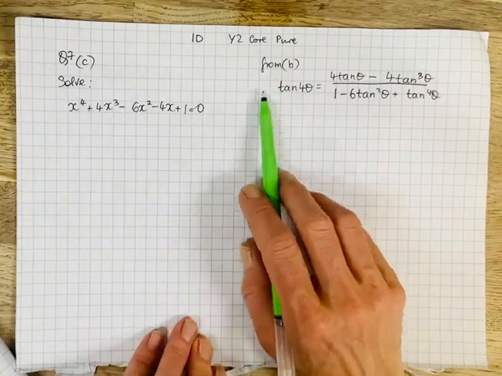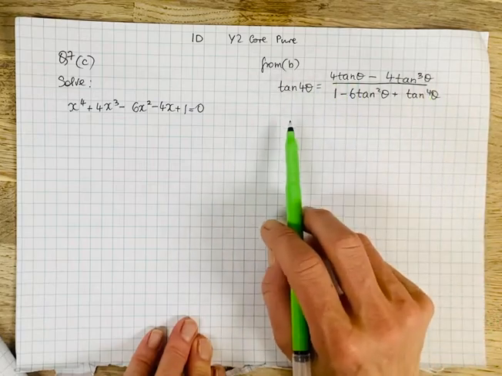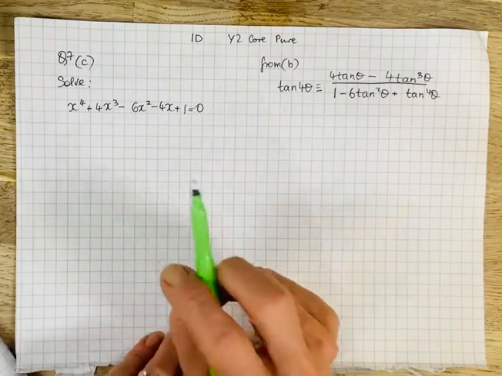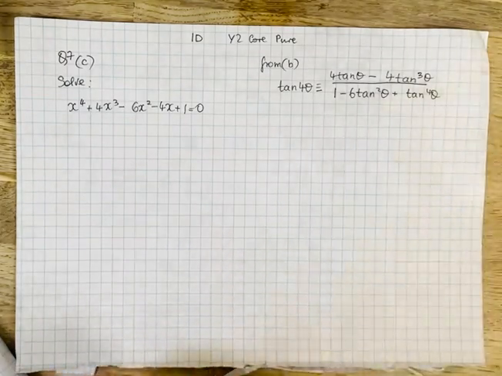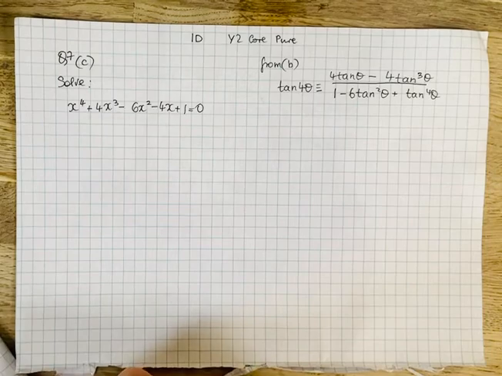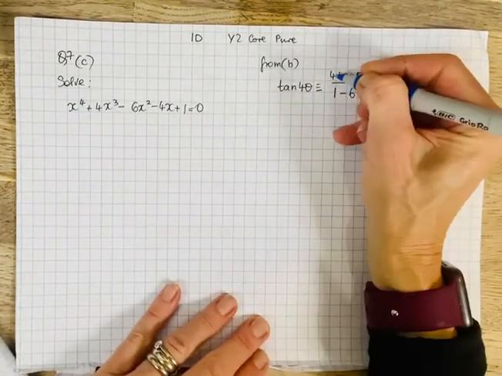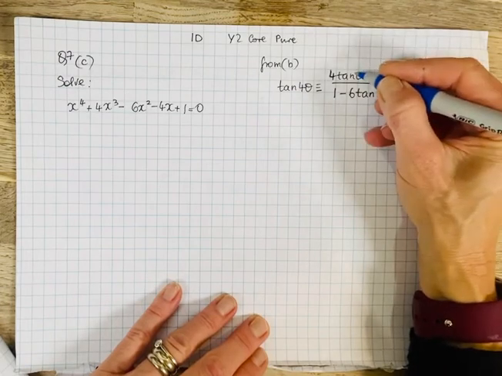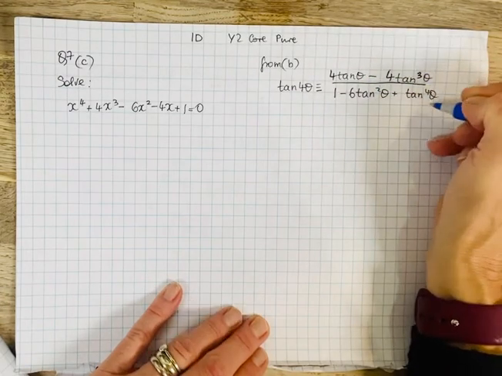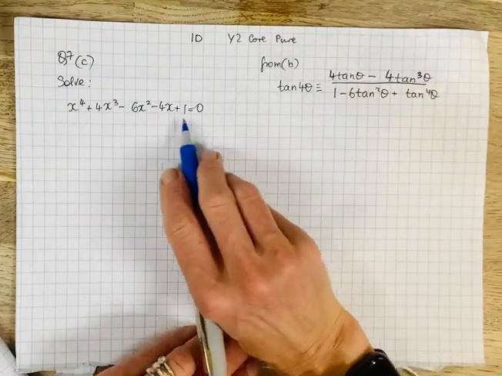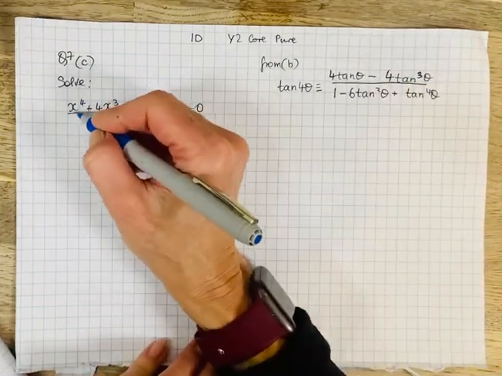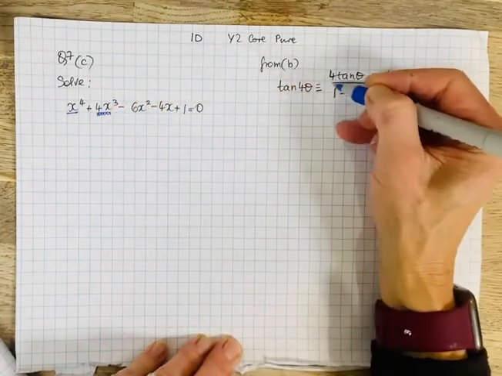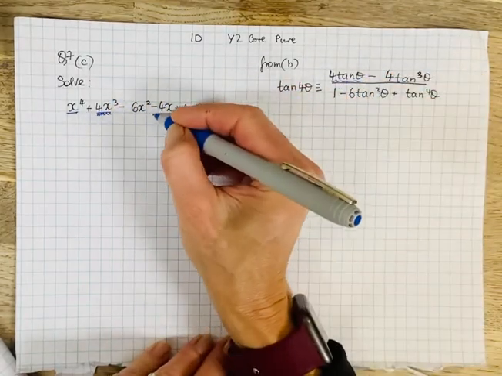Okay, so this has been derived in part B, and we're going to use this identity to help us solve this problem. The first thing you should notice is what one has got to do with the other. If I look very carefully, I have 4 tan to the power of 1, and then 4 minus 4 tan cubed. So if I go over here, I've got this one and this one.